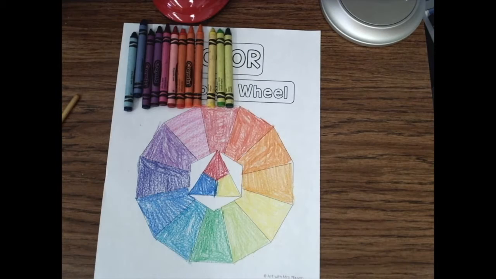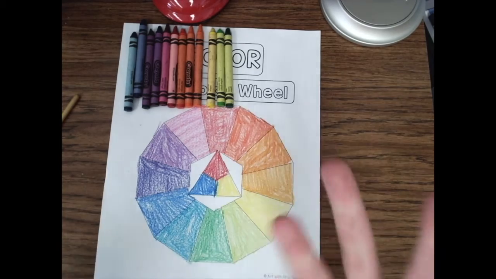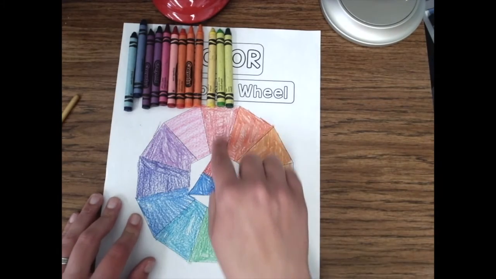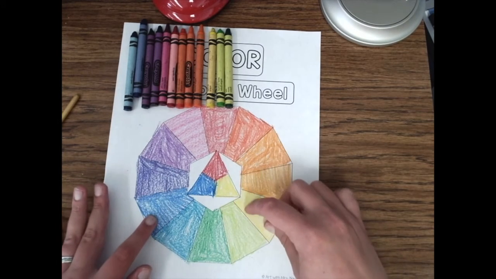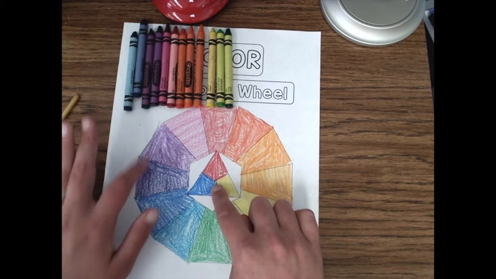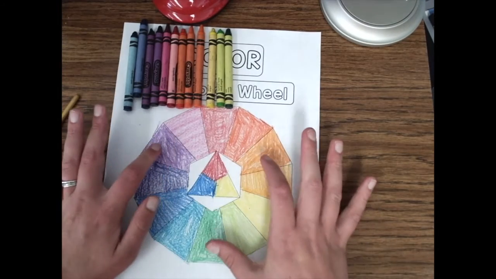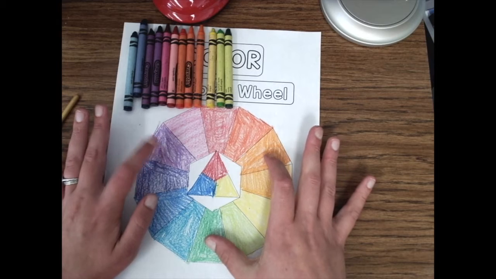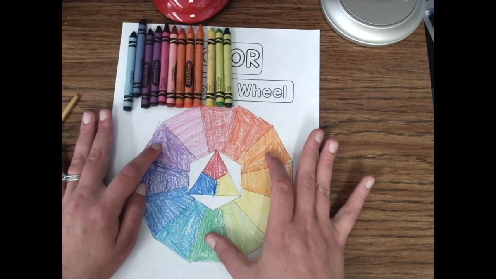So that's the second. The final color scheme that we're going to be talking about is the triad color scheme. The triads are three apart on the color wheel. Our primary triad is going to be red, blue, and yellow. That's our primary triad. Our secondary triad would be green, 3 steps away, 1, 2, 3, purple, 3 steps away, 1, 2, 3, orange. So orange, green, and purple would be our secondary triad. But triads can be anywhere on the color wheel.